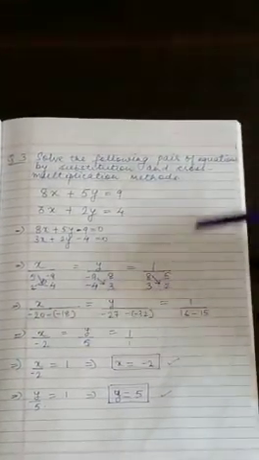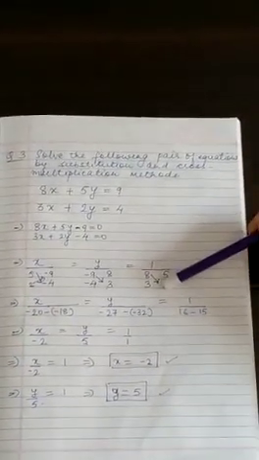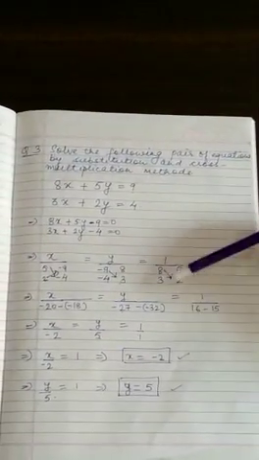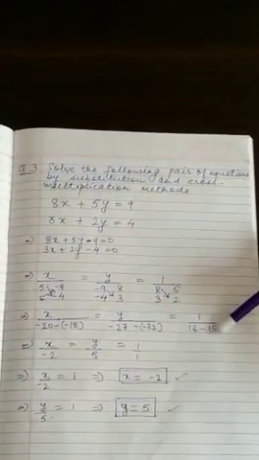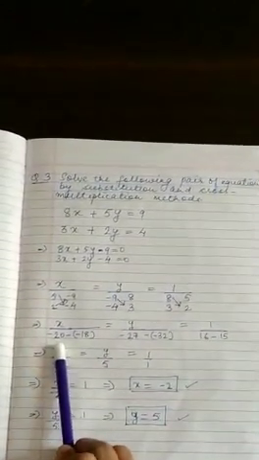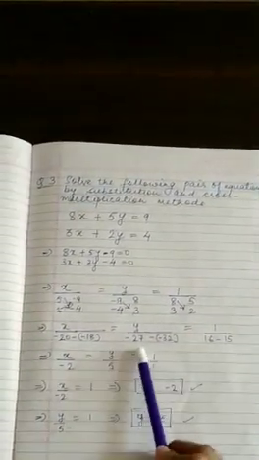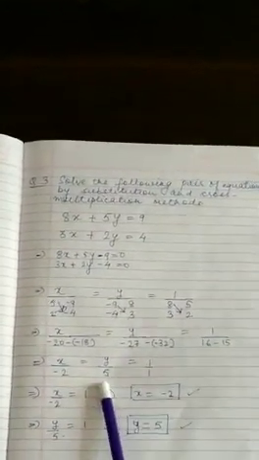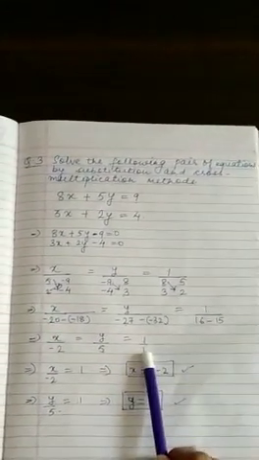Again downward direction cross multiplication: 8 twos are 16, minus 3 into 5 is 15. When you solve this, you will get minus 20 plus 18 which is minus 2, minus 27 plus 32 which is 5, and 16 minus 15 is 1.